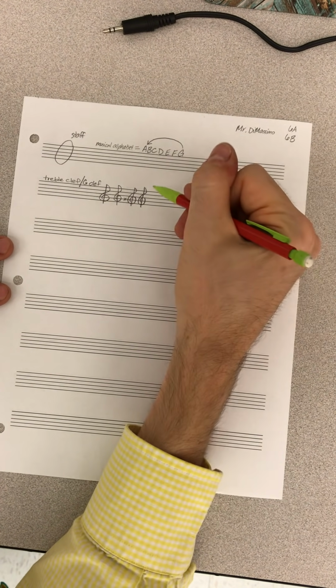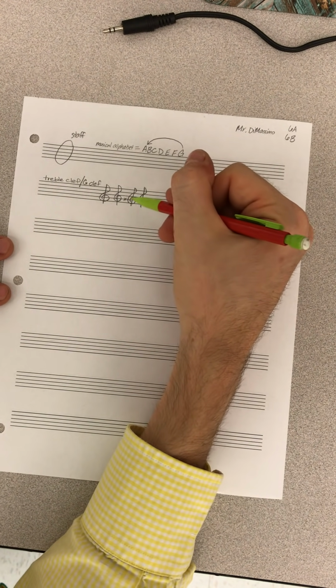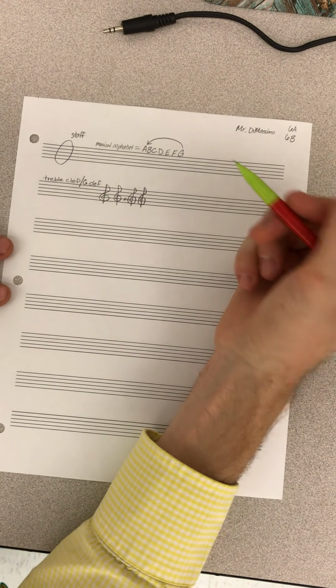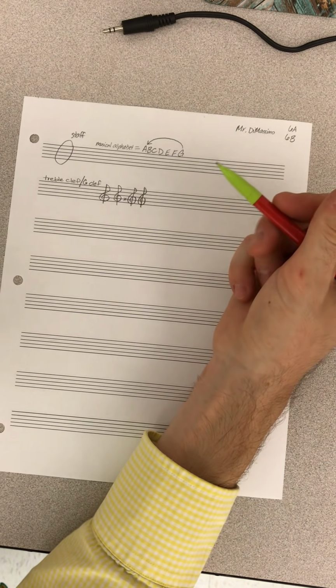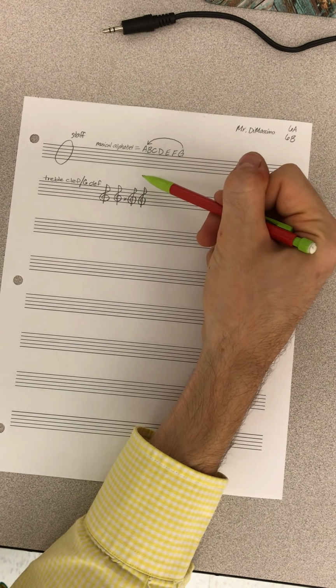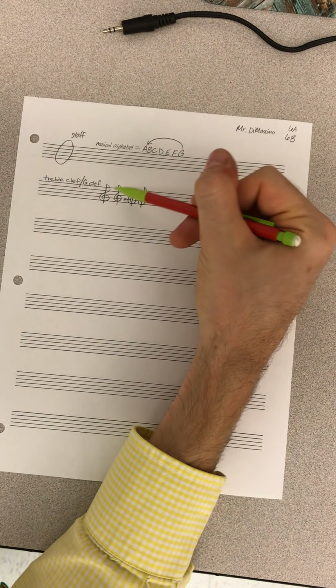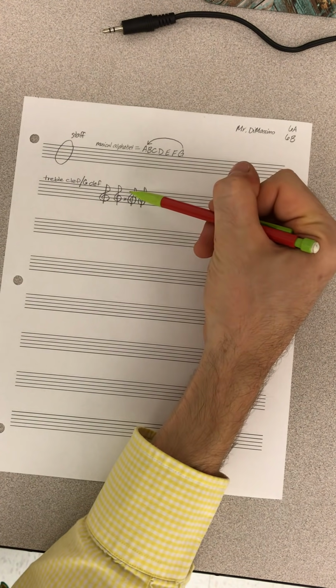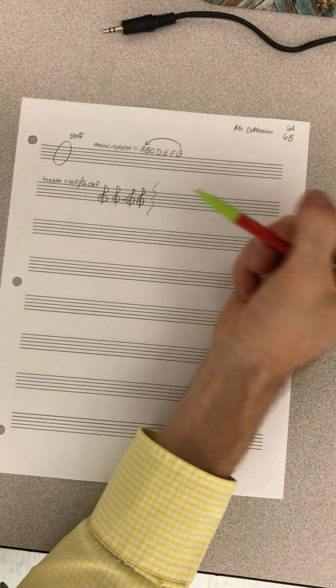A lot of the instruments are going to read in treble clef when they read music in your TOE book, so your Tradition of Excellence book. When we start reading music, the flutes, the clarinets, and the trumpets are going to read their notes in treble clef. Okay? But we have another clef that we use.